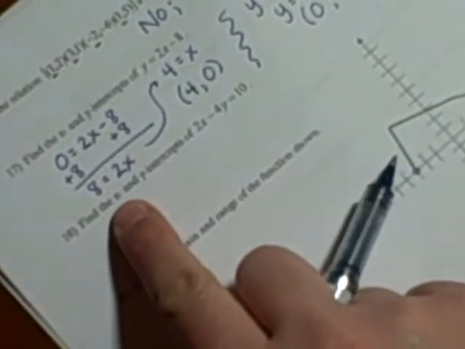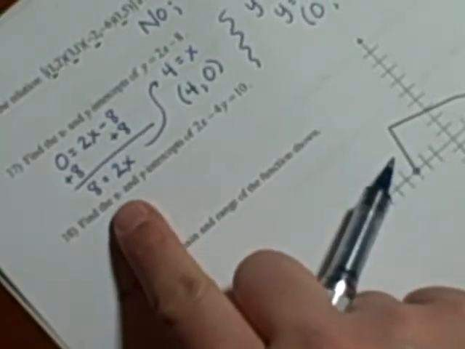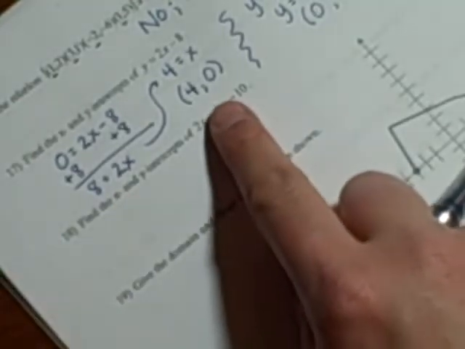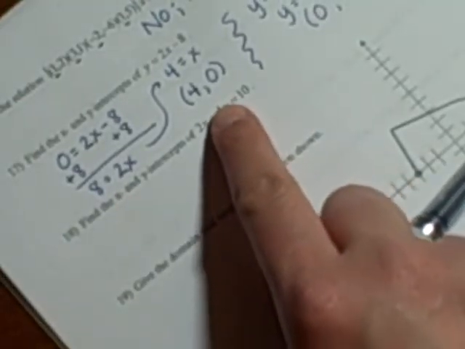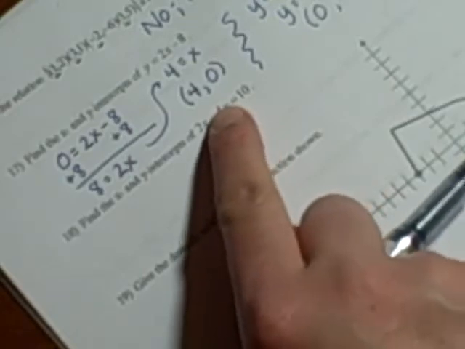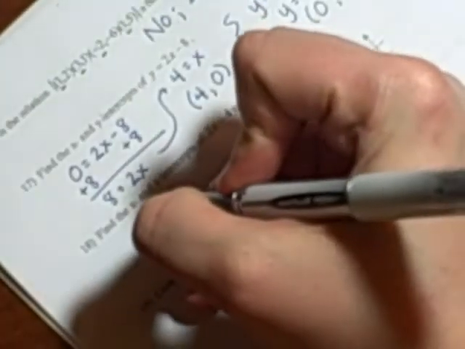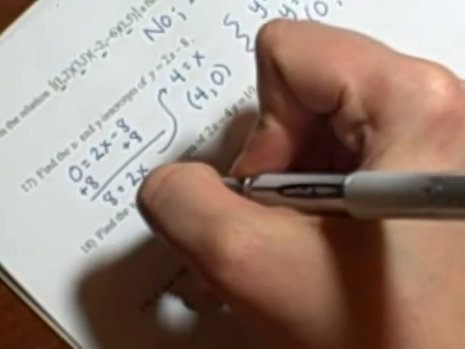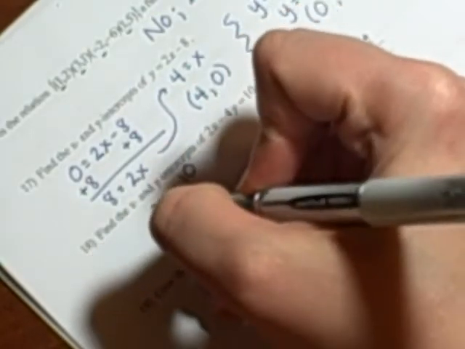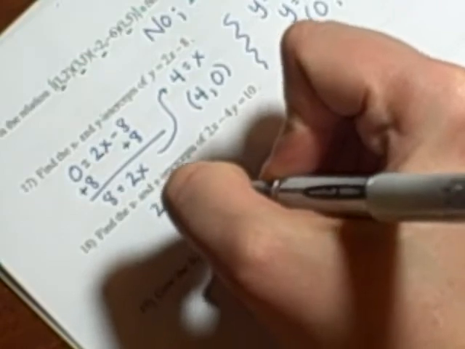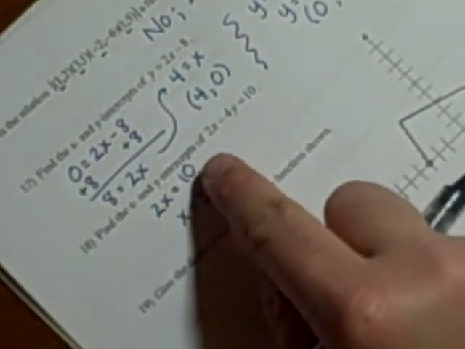If I'm looking for the x-intercept, I know that y is equal to 0. That means this whole y term is going to cancel out, and I will be left with 2x on the left and 10 on the right. So if 2x is equal to 10, that means x would equal 5. And all I'm really doing there is dividing both sides by 2.